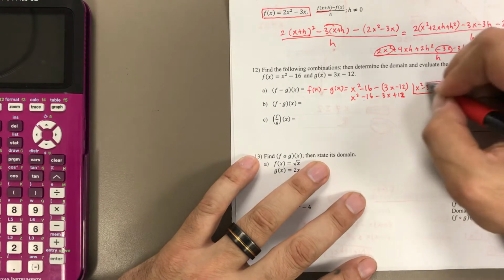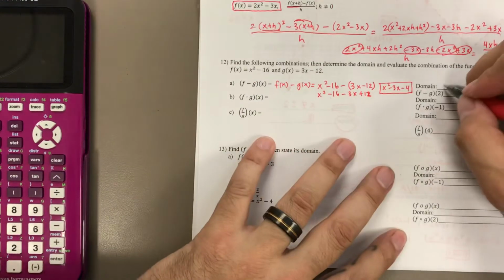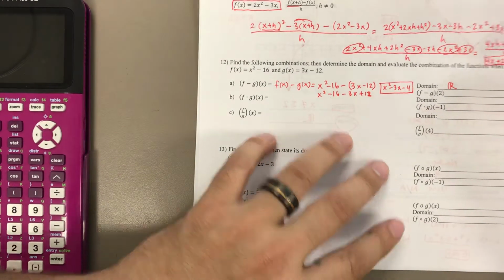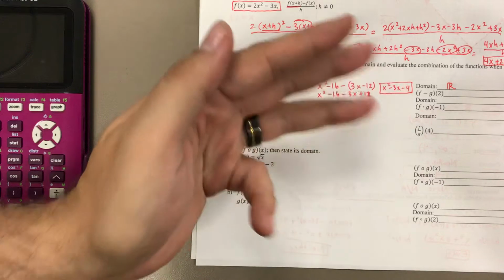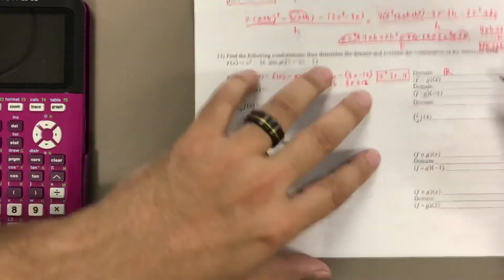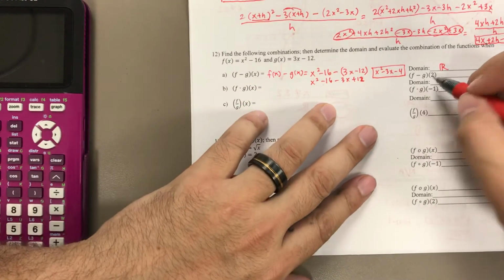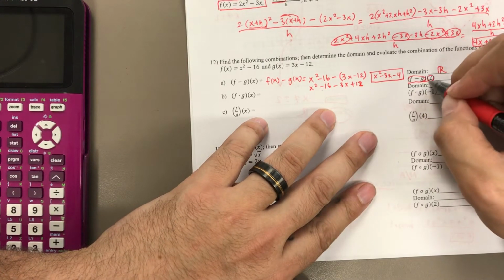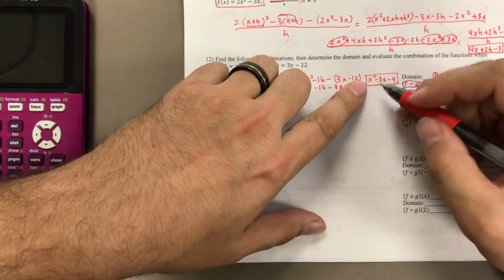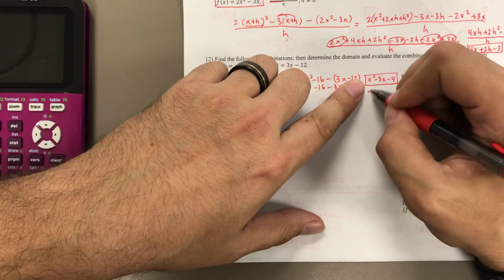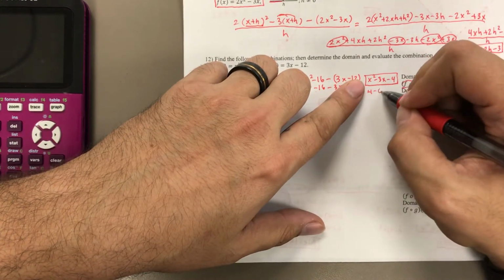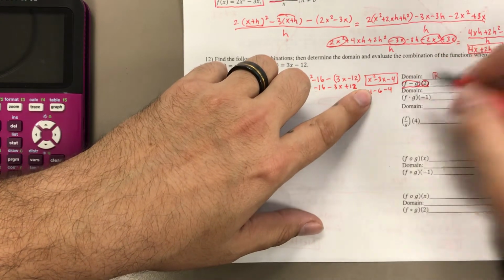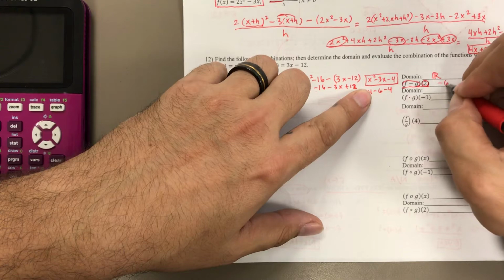Since this is a quadratic, it doesn't have any of those kooky domain restrictions, so the domain is going to be all real numbers. Remember that our kooky domain restrictions are the rational functions, the radical functions, and then combinations of those two. All right, so now what this notation says is that we take that function that we just put together, and we're going to plug in 2 for x. So if I plug in 2 for x, I get 2 squared, which is 4, minus 3 times 2, which is 6, and then minus 4. 4 minus 4 is 0, so I'm just left with that negative 6 for my answer.